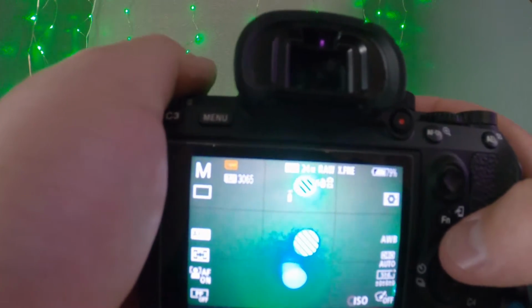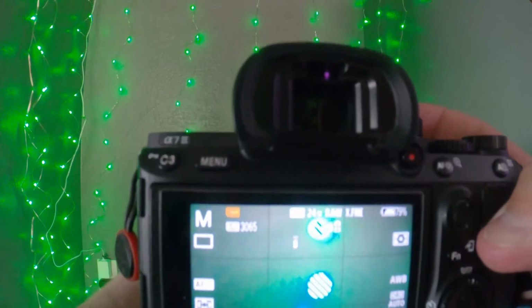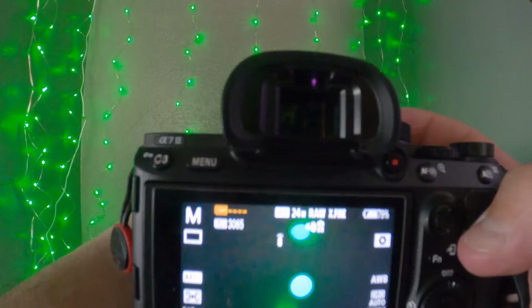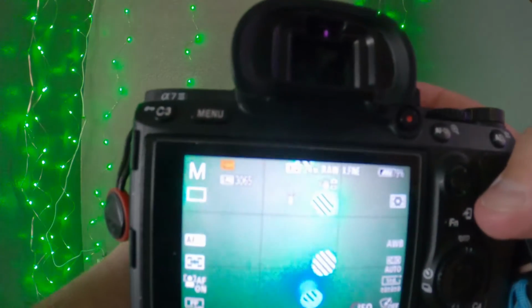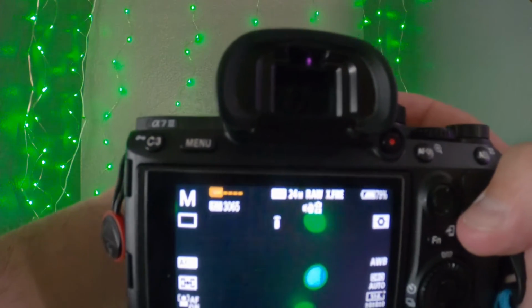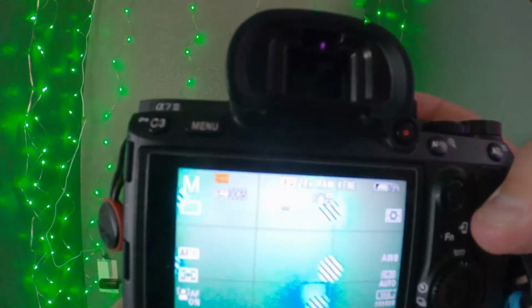Actually, what we're gonna do, as you can see, we're at 204,000 ISO, but just by turning this, we're able to darken it and lighten it just by turning the ND filter from maximum to minimum. That allows you to stop down your camera, or basically it allows you to lower the amount of light coming into your sensor.